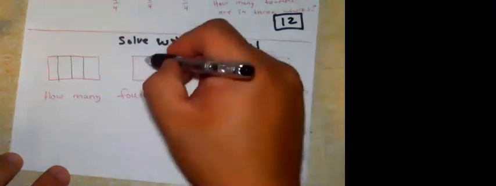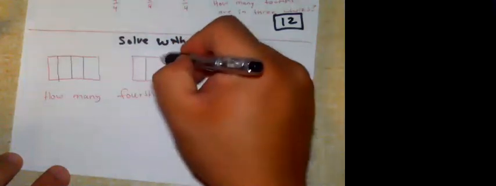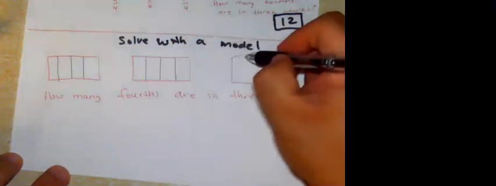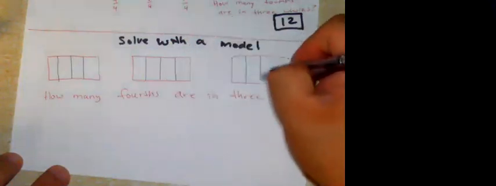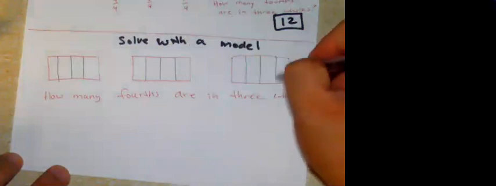So we got 1, 2, 3, 4. 1, 2, 3, 4, and 1, 2, 3, 4.